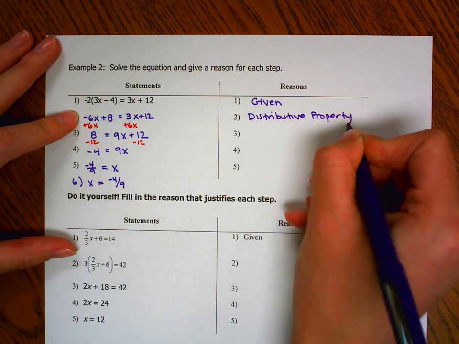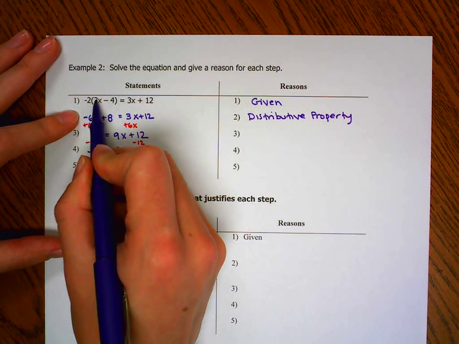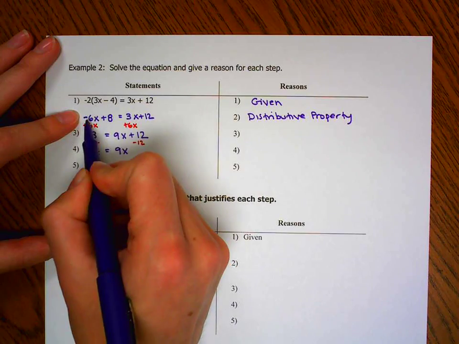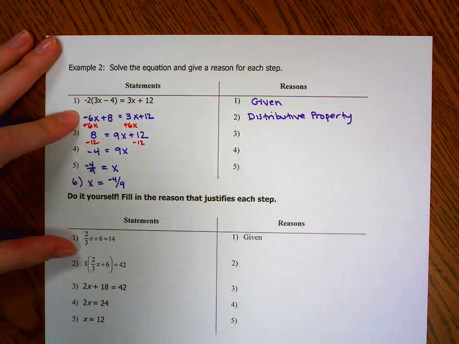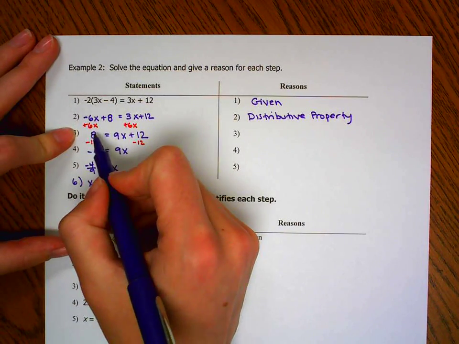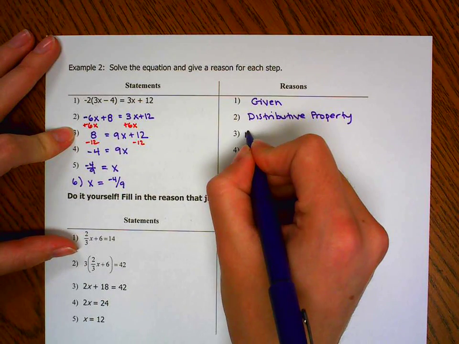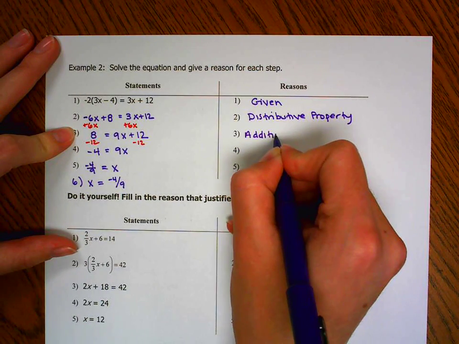The distributive property in this case is literally saying that negative 2 times the quantity 3x minus 4 is the same thing as negative 6x plus 8. To get from step 2 to step 3, we had to add 6x to both sides. That's my addition property of equality.